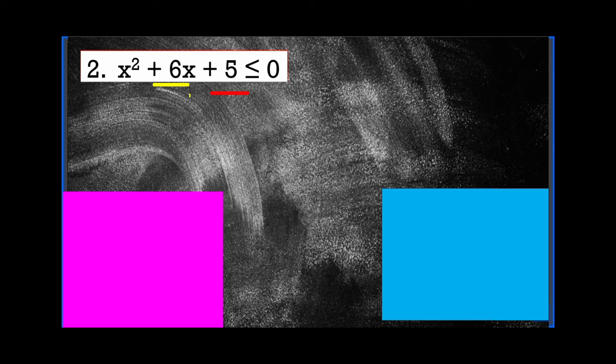And the factors of 5 are 5 and 1. So, 1 times 5 is 5 and 1 plus 5 is equal to 6. Okay, ngayon, let us add these factors to the factors of x squared.